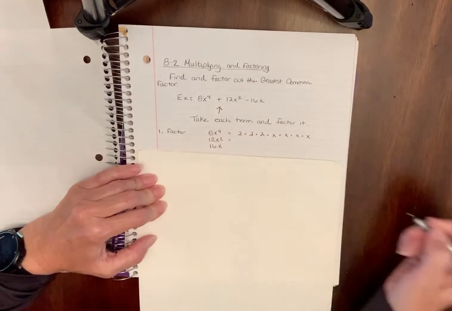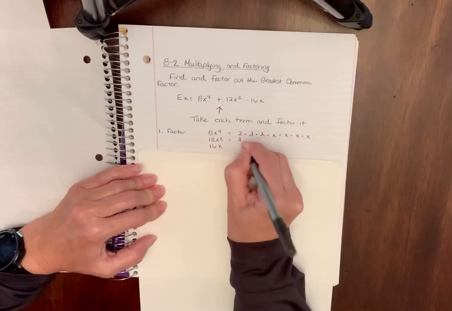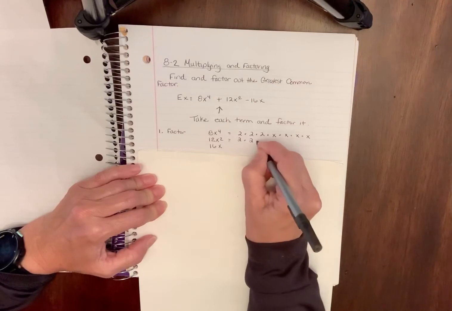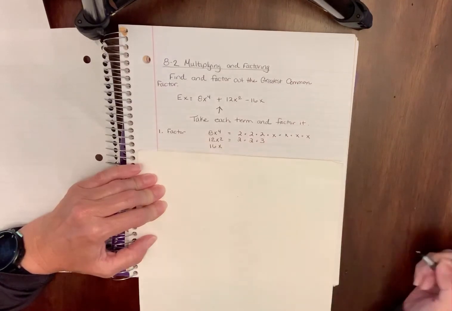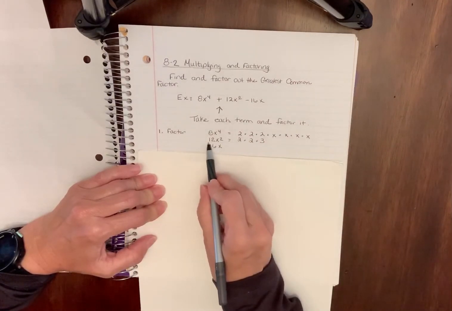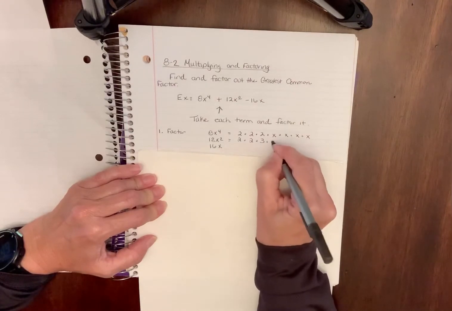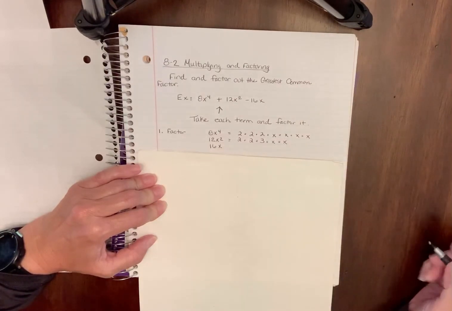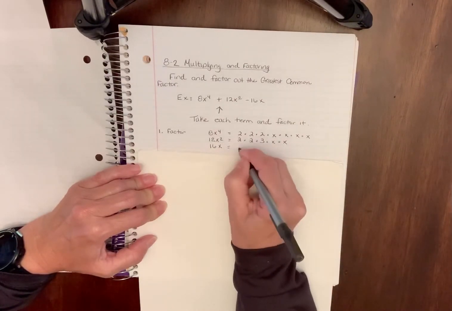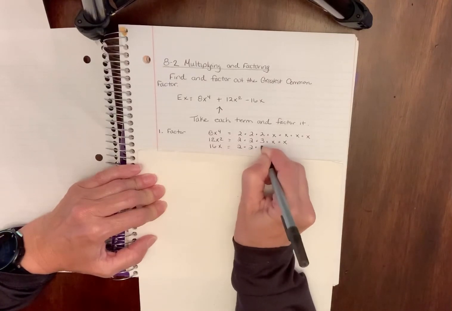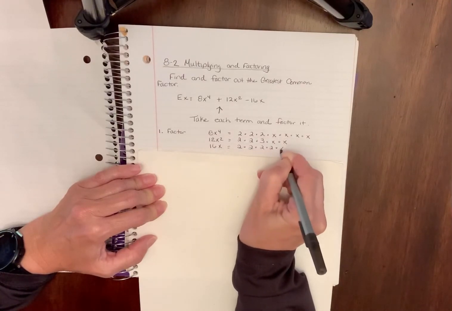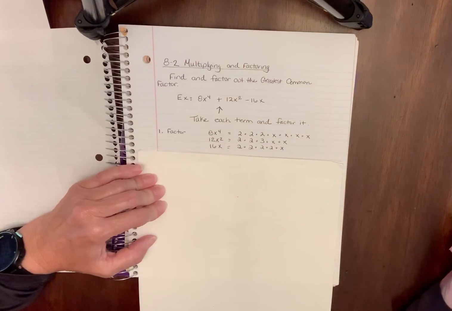Let's do the same thing with 12x squared. We can factor that into 2 times 2, which is 4, times 3. Those are all prime numbers that multiply and equal 12, times x times x. Last, we'll do 16x, and that's just 2 times 2 times 2 times 2 times 1x.